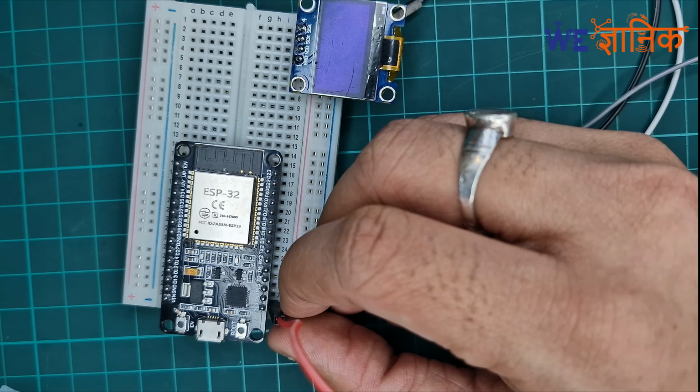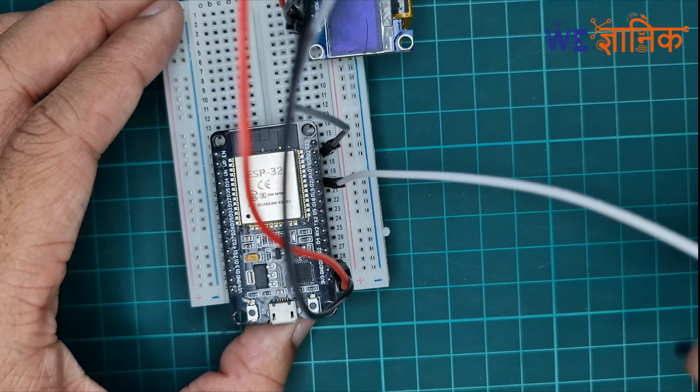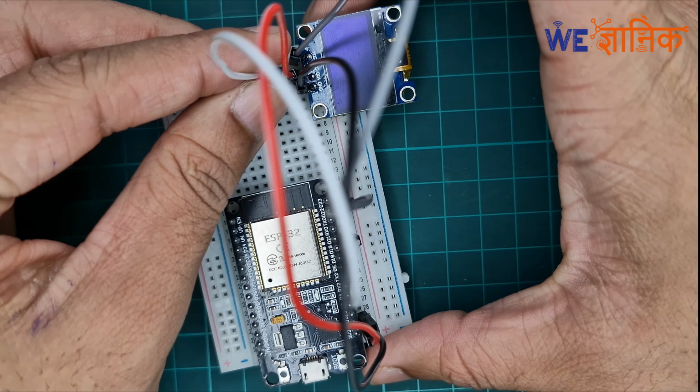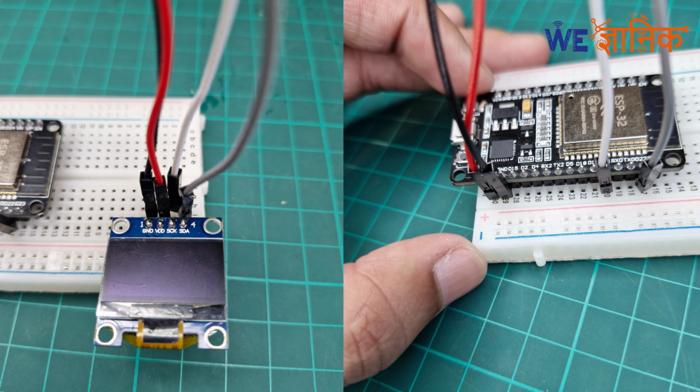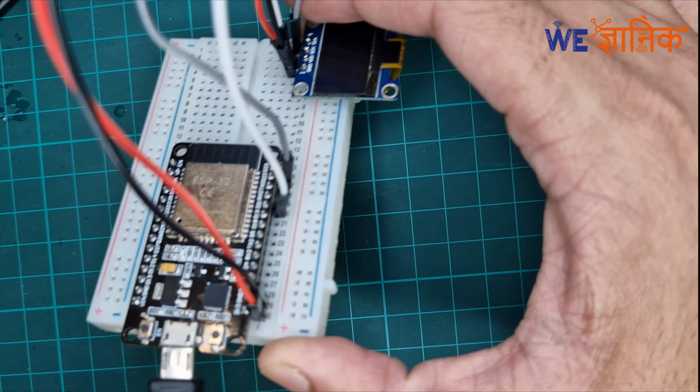Like this. Then, we will connect the ESP32 ground pin to the OLED ground pin. Like this. Next, we will connect the ESP32 D22 pin to the OLED SDA pin. Like this. And finally, we will connect the ESP32 D21 pin to the OLED SCL pin, which also works as the SCL signal line. Now, our circuit is complete.